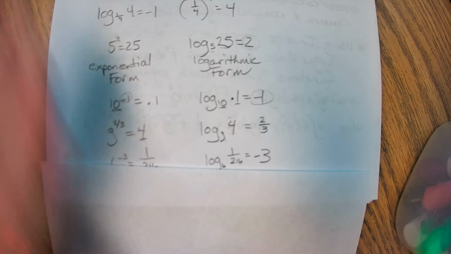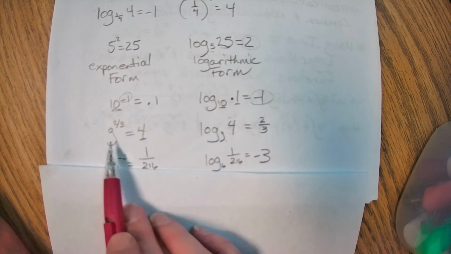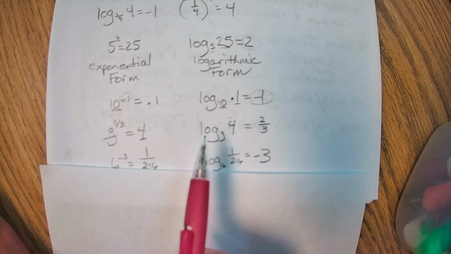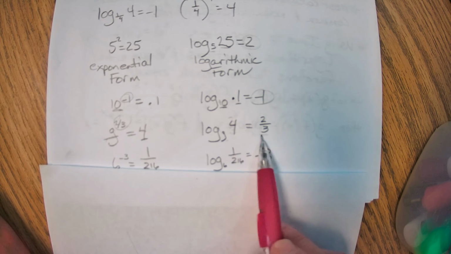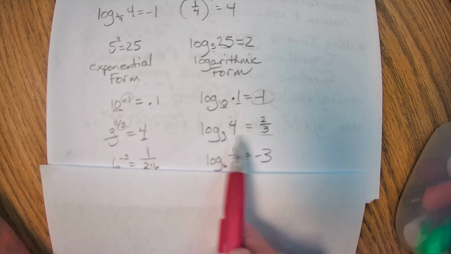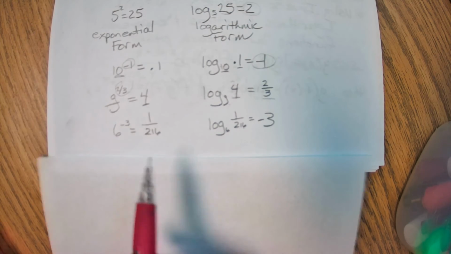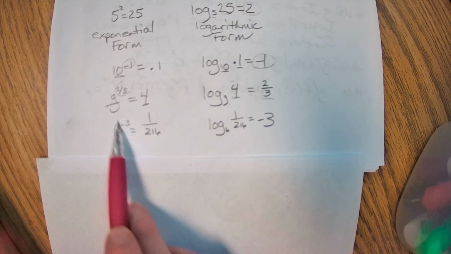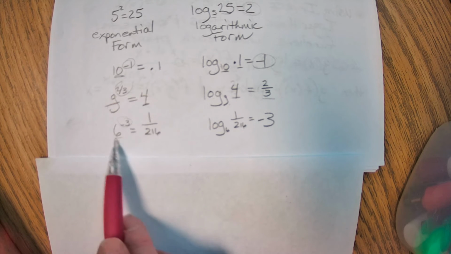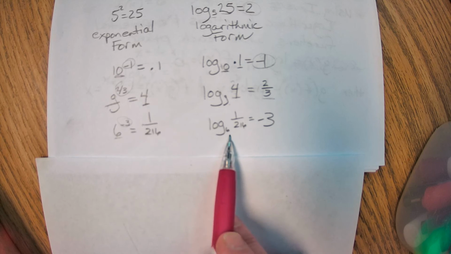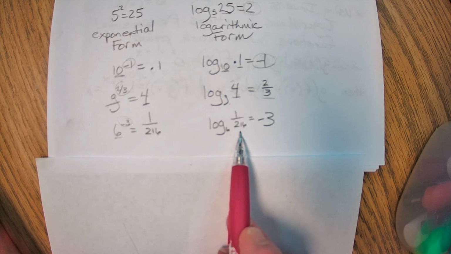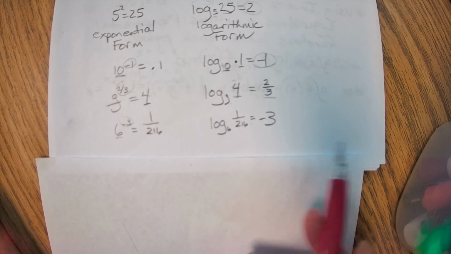If you write that in logarithmic form, log base g, remember this is the base. The exponent goes over here, and this goes right here. This is the base. This is the exponent. So this would be log base 6 of 1 over 216 equals -3.